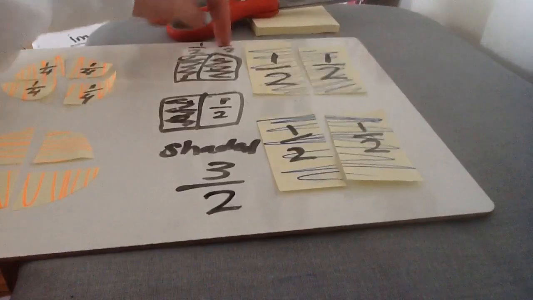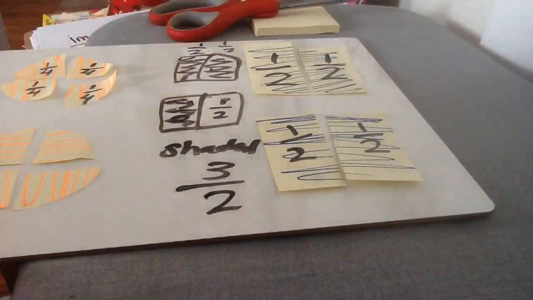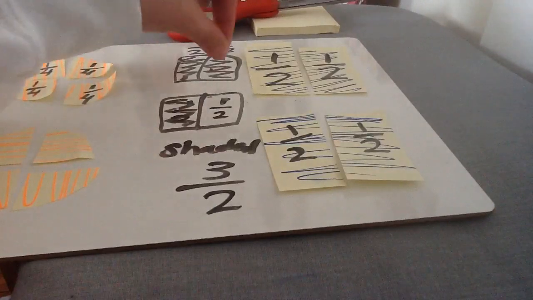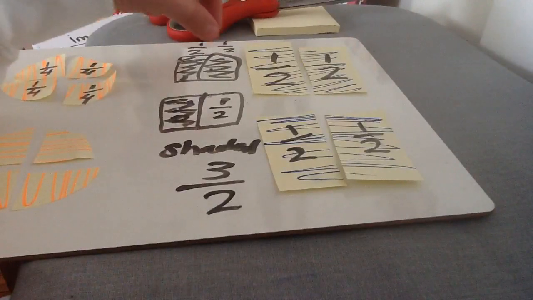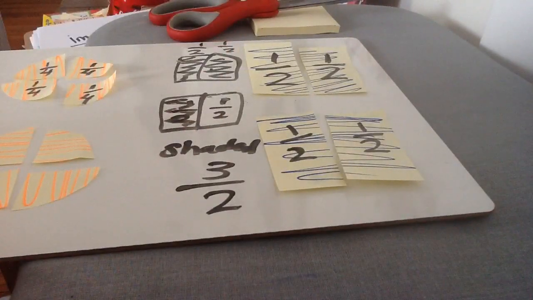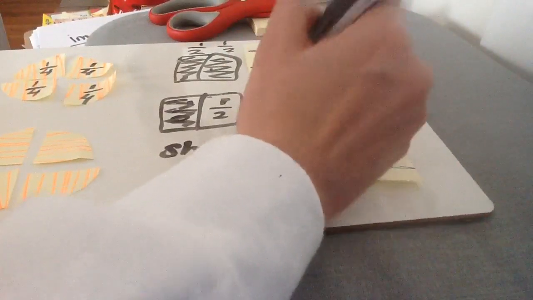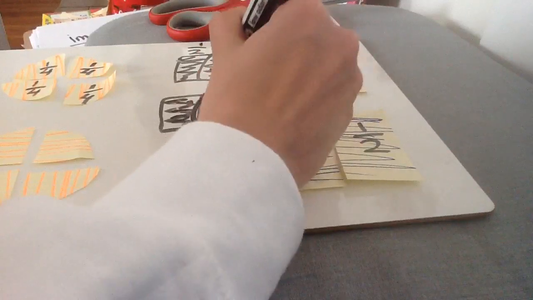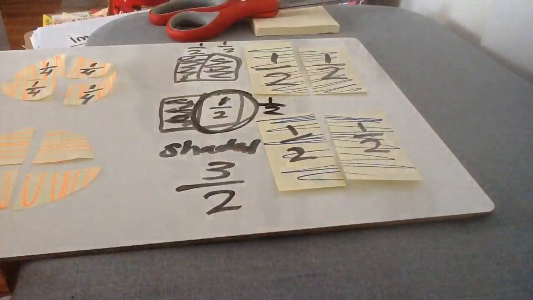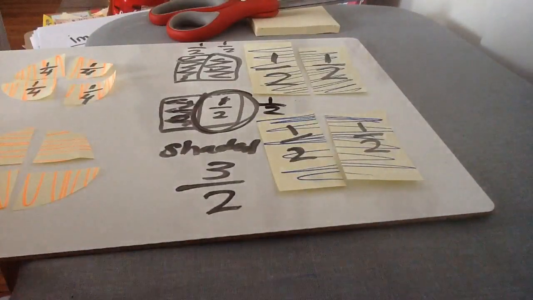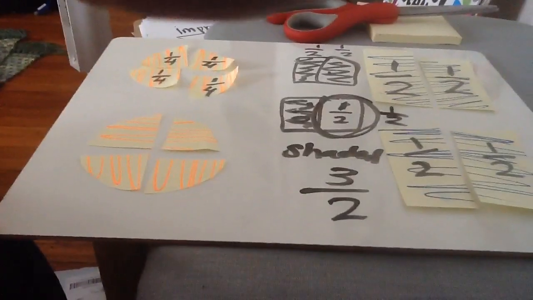Sometimes naming your unit fraction helps you. Don't forget you can always name your unit fraction by calling every little piece 1 out of how many are in the whole. Now if we have to name the unshaded fraction, it's already labeled for us. The unshaded fraction is only 1/2, because we're only looking at one part out of two parts in the whole. Now let's check out another one.